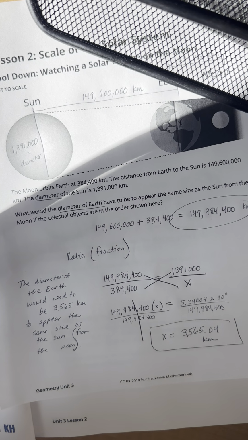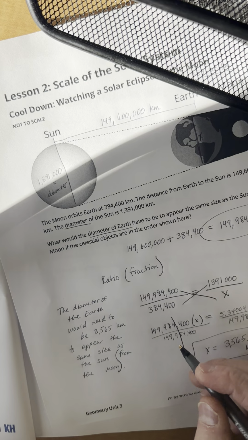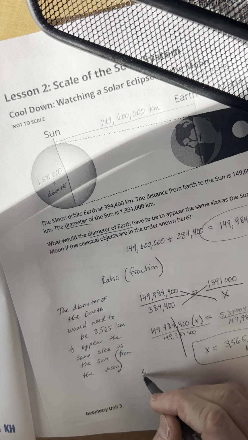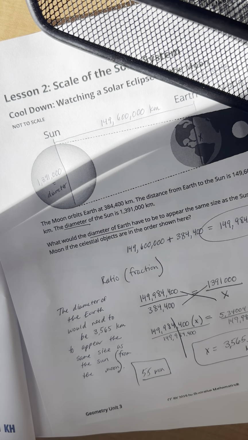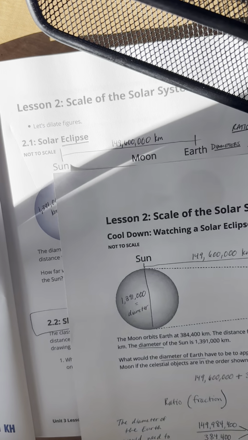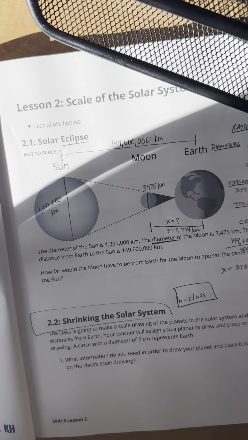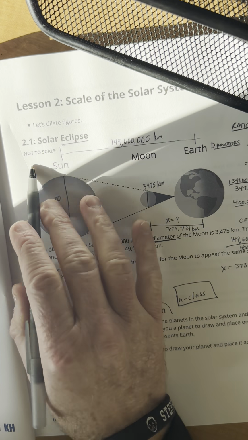Okay, it was a very quick lesson. We only had like 55 minutes. So anyway, that is the cool down plus the first problem from lesson 2.